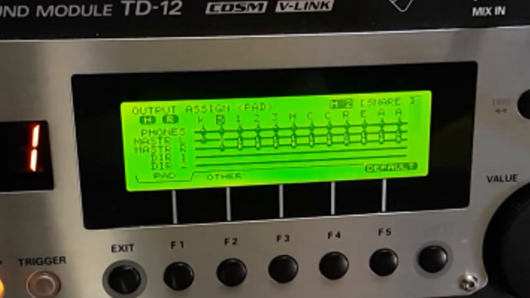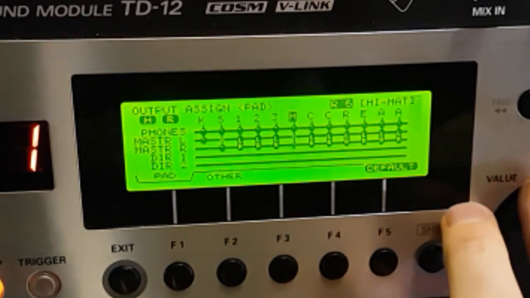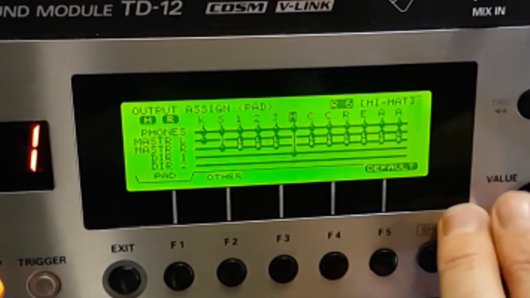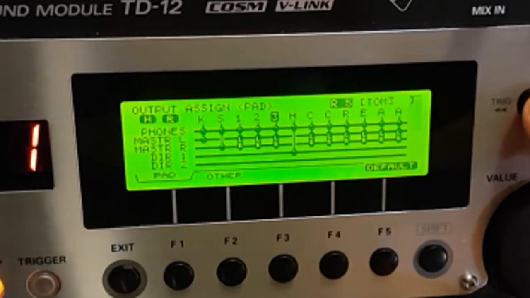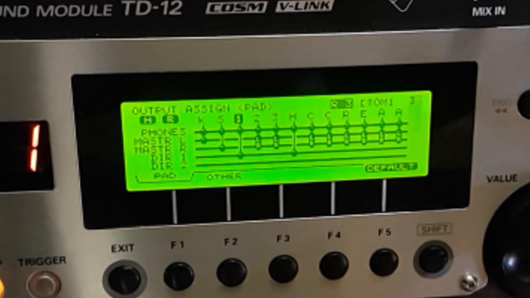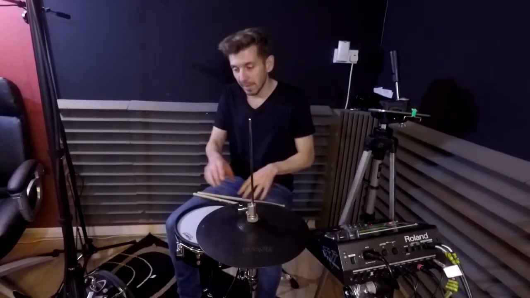And then I might have all my cymbals coming out of the direct one. And I might have my toms, which I haven't got access to here, but I can go left and right and do this, coming out of direct 2. Now that means then that the guy on the desk can mix me a little bit more like he can when he's got an acoustic set.